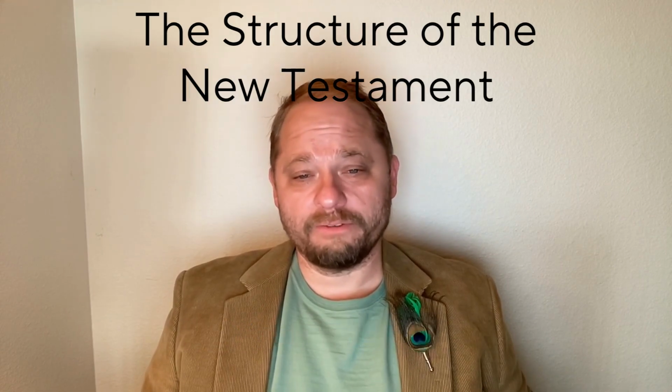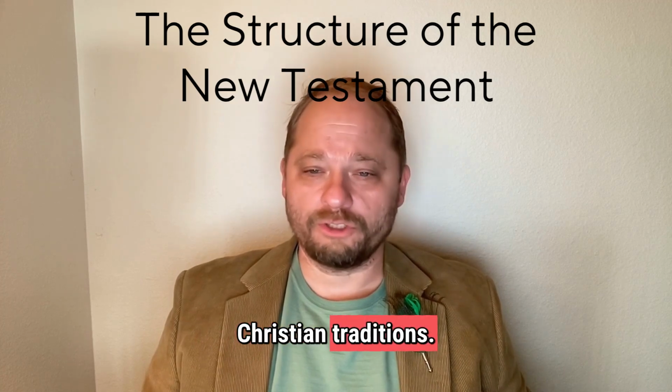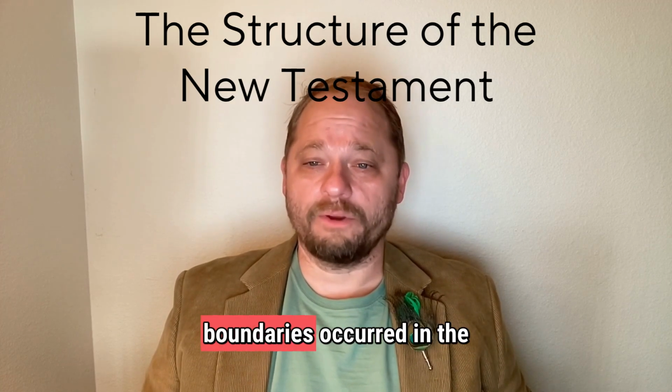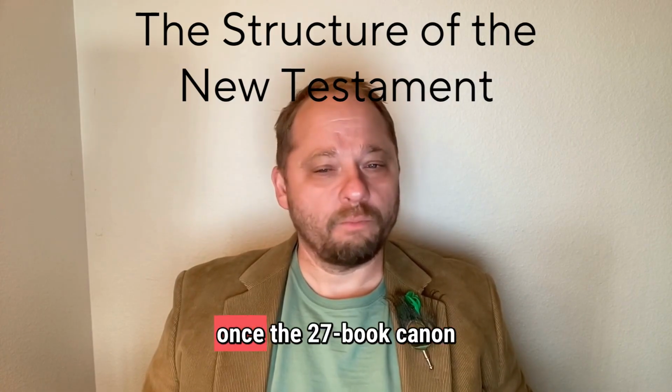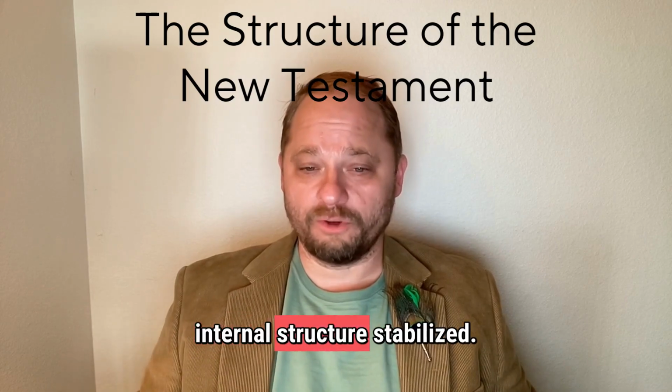Consistency of New Testament order across traditions. One of the most striking features of the New Testament is the uniformity of its ordering across Christian traditions. While debates over canon boundaries occurred in the early centuries of Christianity, once the 27-book canon was widely recognized in the 4th century, its internal structure stabilized.